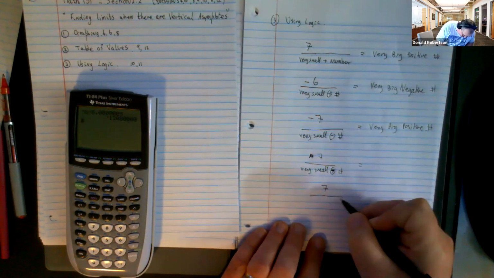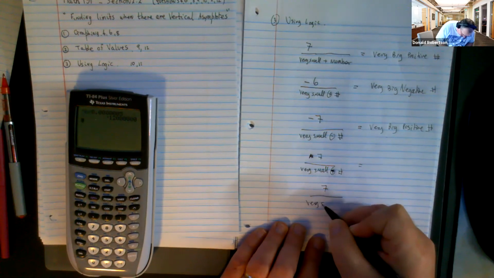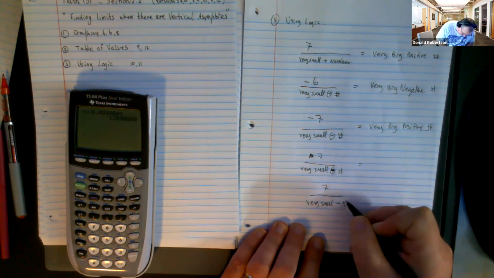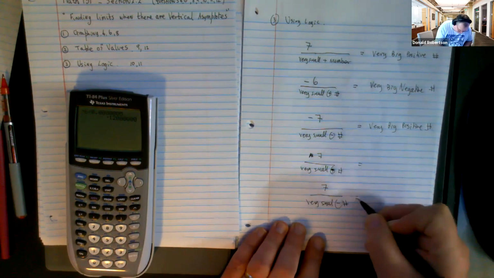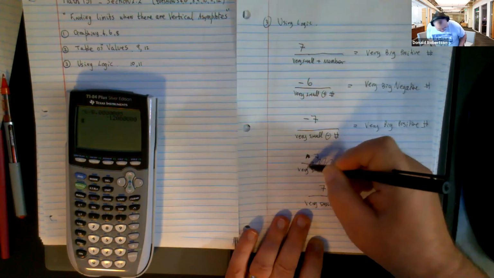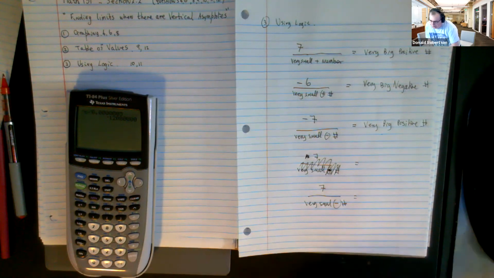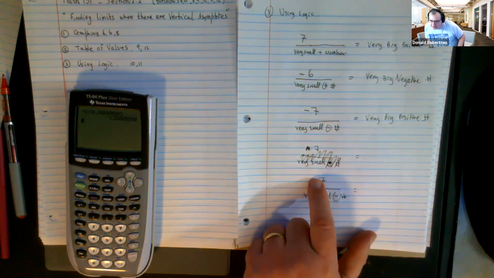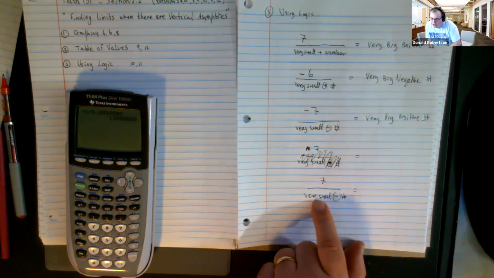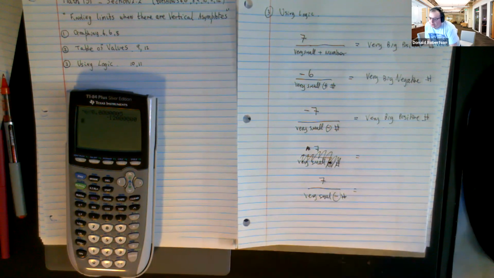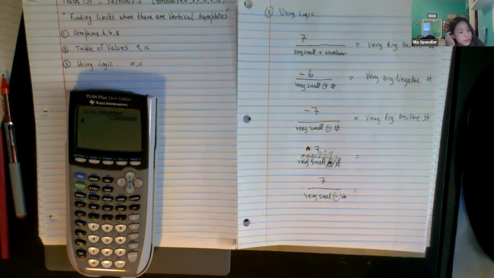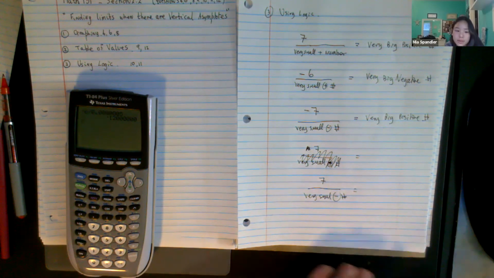A positive number divided by a very small negative number. And what would that combination do? Positive number divided by a very small negative number. Very big negative number.